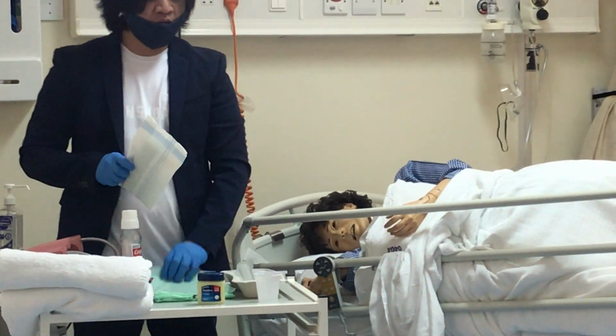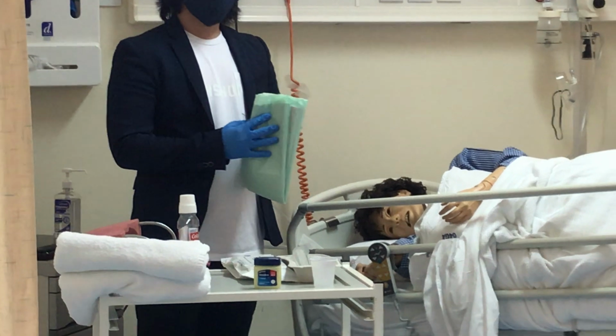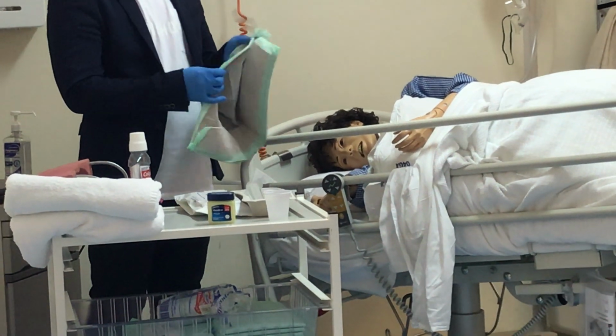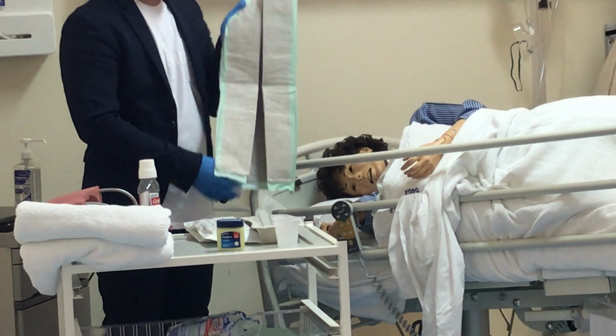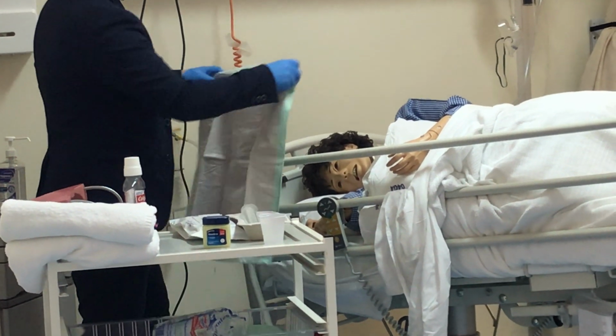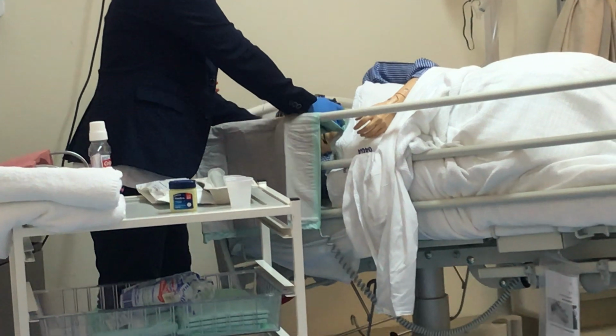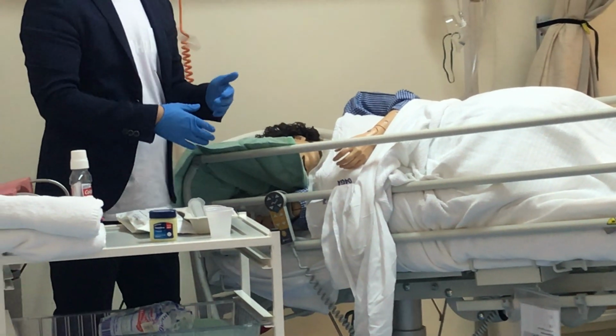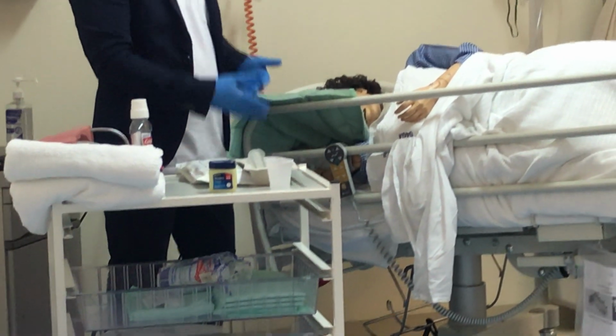At this point, I'm going to place this underpad. Now in the checklist, it says underpad and then you put a towel. But for this procedure, an underpad itself is fine. Okay, how do you put this one? We are going to place this one under the patient's head, because we are anticipating some dripping of water later on and we do not want to soil the bed.